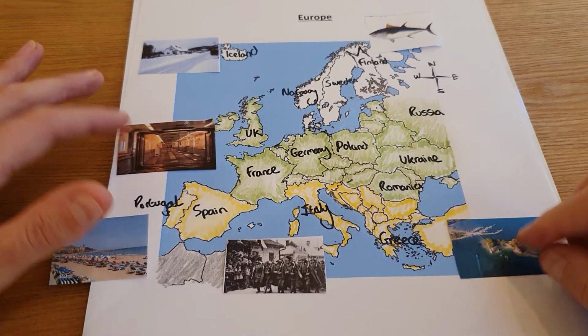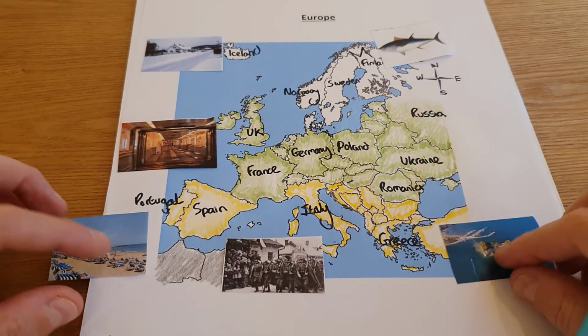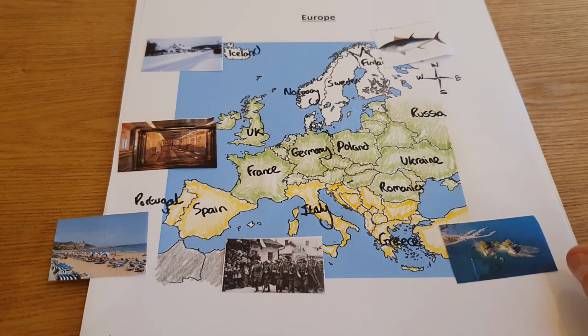So there are some of the countries across Europe and some strategies for trying to remember which one is which. Don't forget, if you write down country names, you always need to use capital letters.